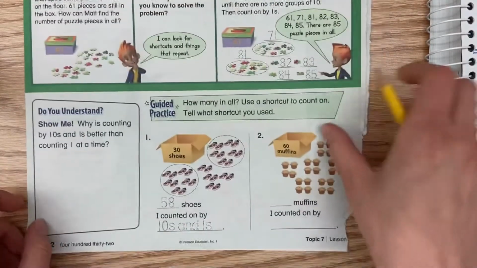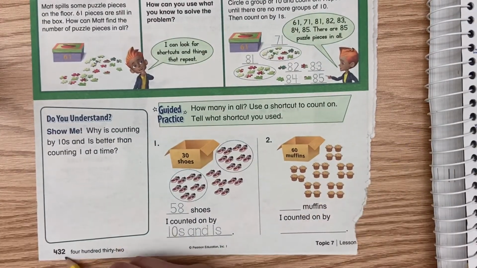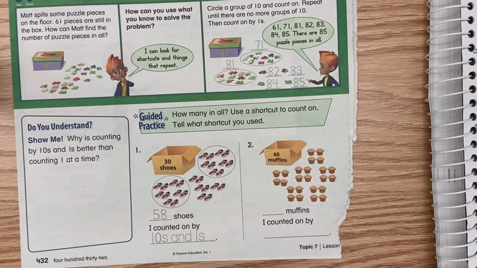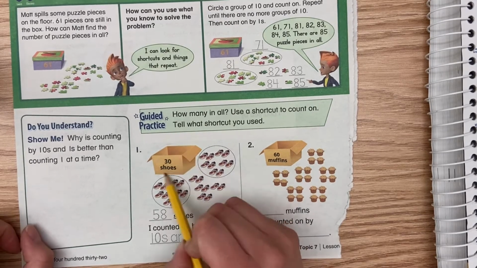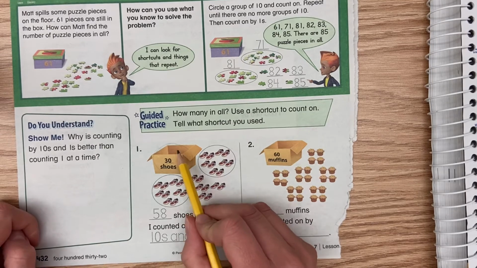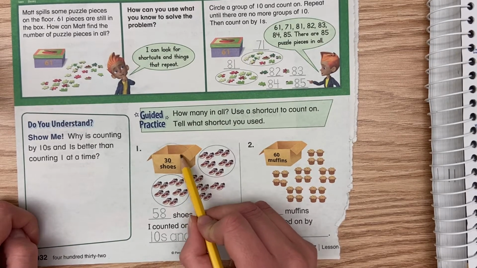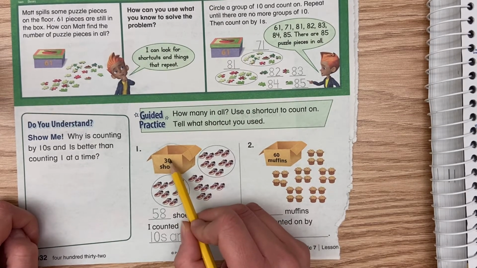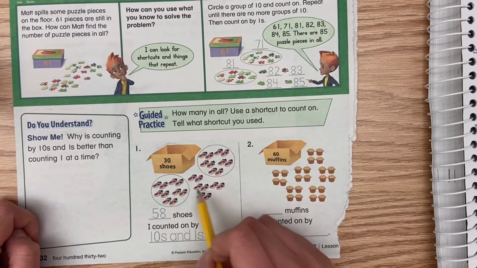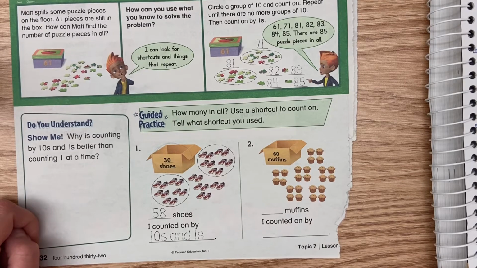Let's turn to the next page. On page 432, we are also going to look for shortcuts to count on. Let's take a look at number 1. They gave us a box with a number on it. So they already have some shoes in the box. Here it says 30 shoes. So we know that there already are 30 shoes in the box. We need to continue to count on.